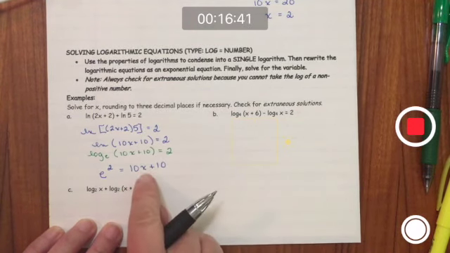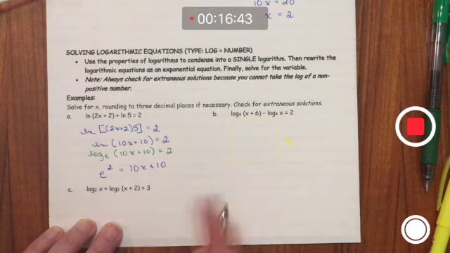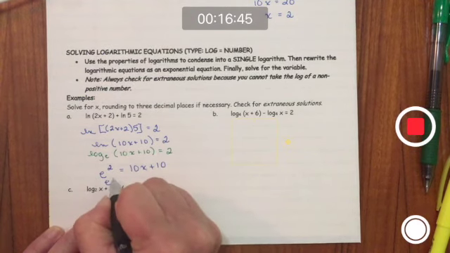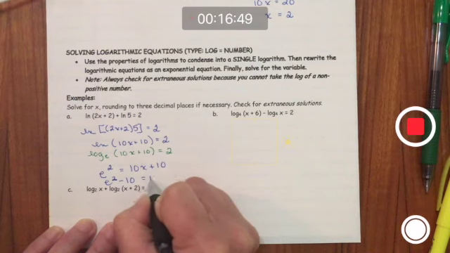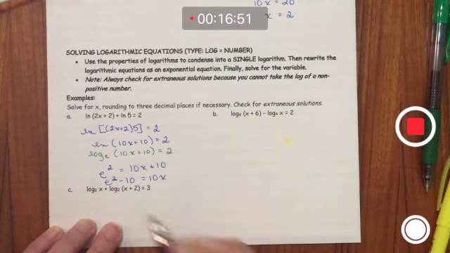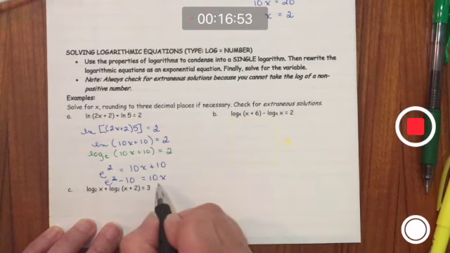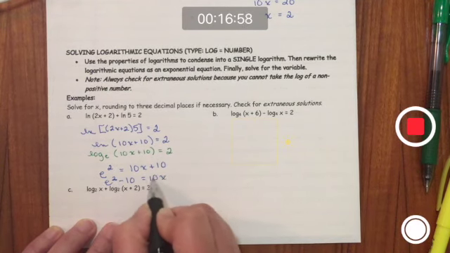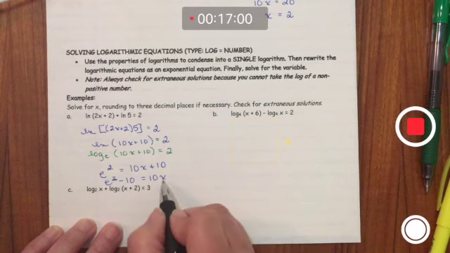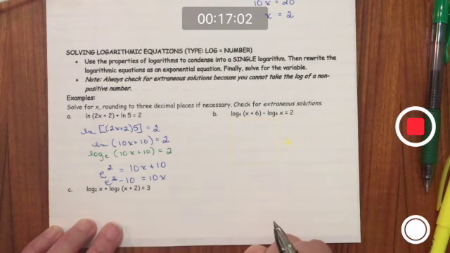And now we need this x all alone, so we'll subtract 10 from both sides of the equation. That leaves this. And then the whole thing on this left side needs to be divided by 10 to isolate this x right here. So we're going to divide both sides by 10.